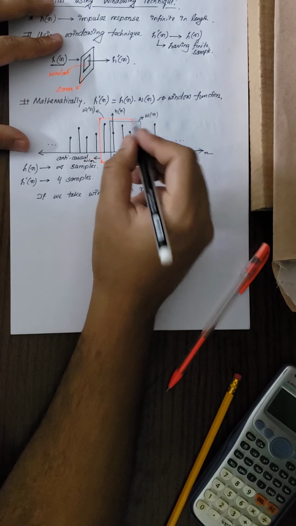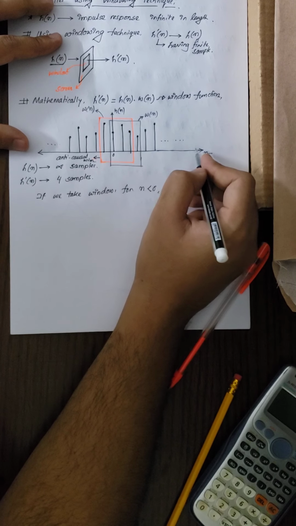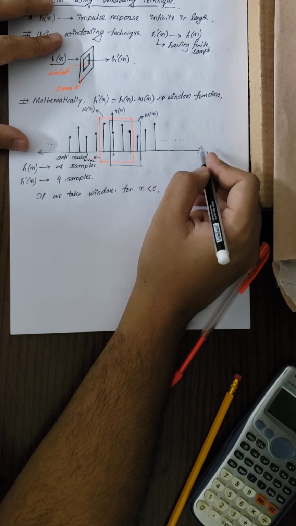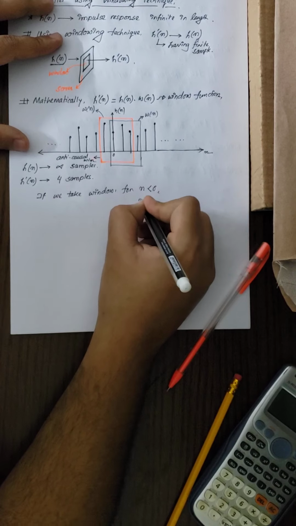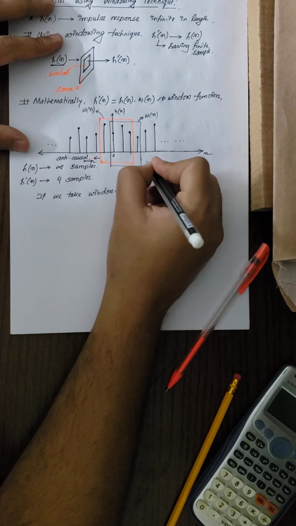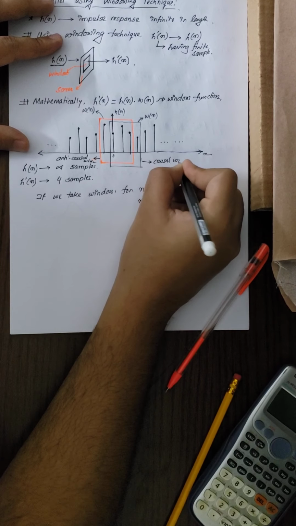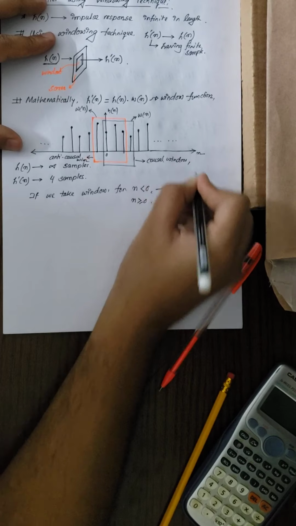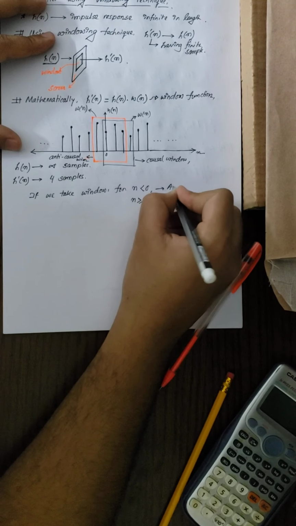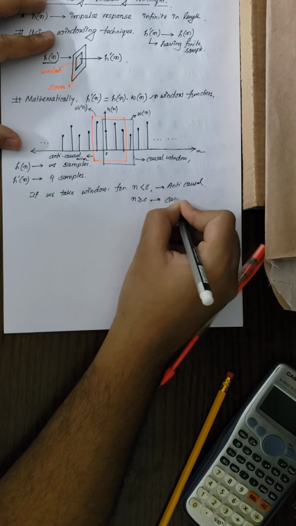And consequently, if we take window from n equals 0 to n greater than 0, so n greater than or equal to 0, this will be our causal window. So this is anti-causal, this is causal.